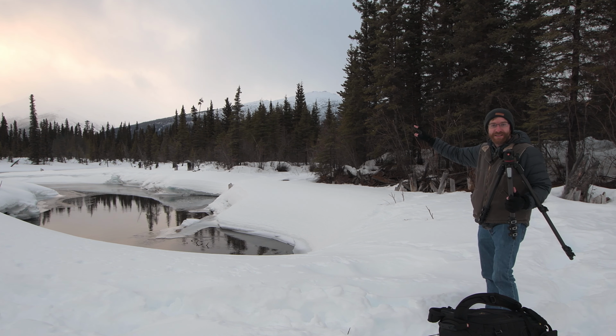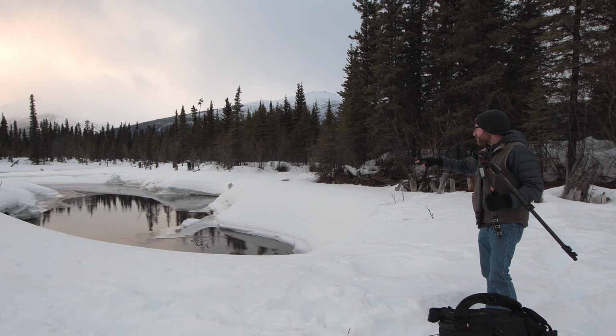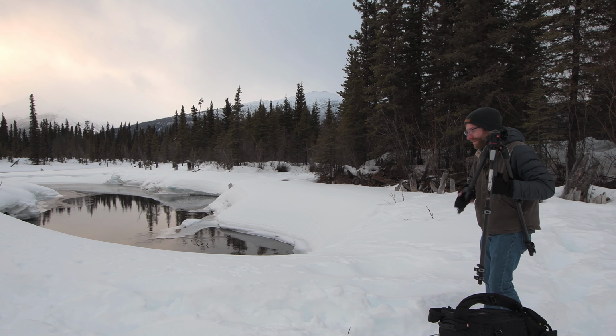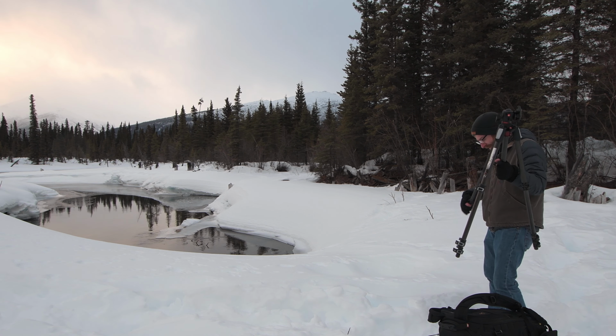Like right now we have some nice color and light in the sky, and this water is reflecting that. And I don't think it's gonna last too long, so I am gonna set up kind of fast and then take an image here.